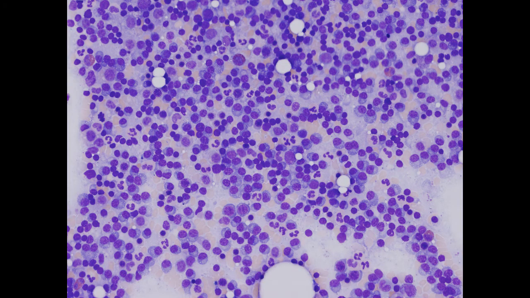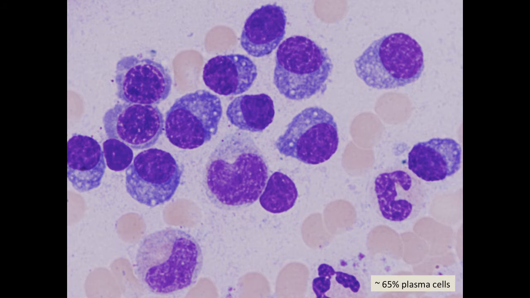The aspirate smears are cellular and demonstrate an abnormal infiltrate, replacing many of the hematopoietic elements. Higher magnification reveals markedly increased plasma cells in addition to a few maturing erythroid and neutrophilic precursors. Many of the plasma cells appear abnormal with cytoplasmic vacuoles. Plasma cells represent 65% of cells identified by manual differential count of aspirate smears. These findings indicate bone marrow involvement by a neoplasm with plasmacytic differentiation.